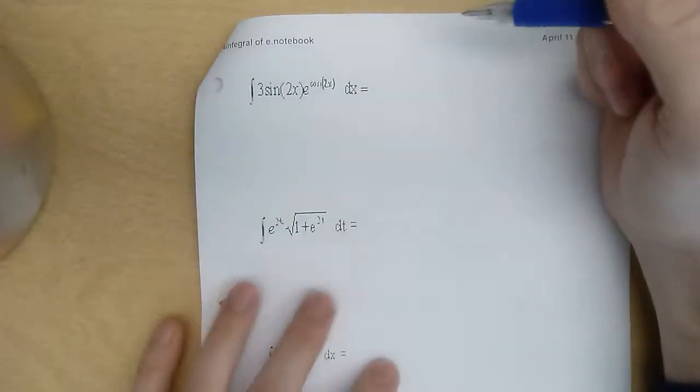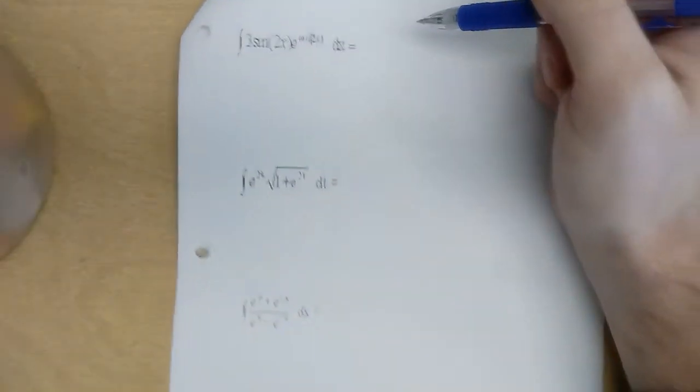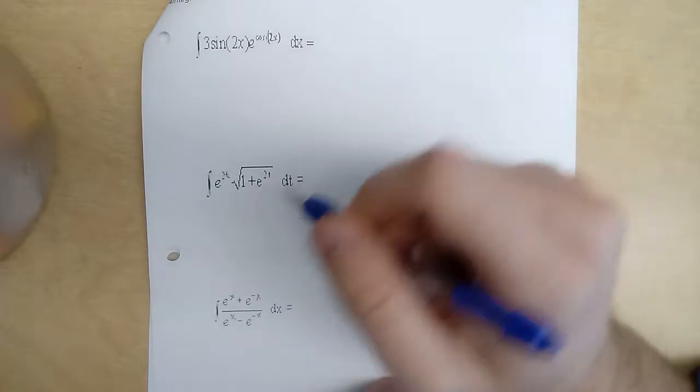So, we can't stay completely simple. We need to see the more complex ones. This is not one of them, though.